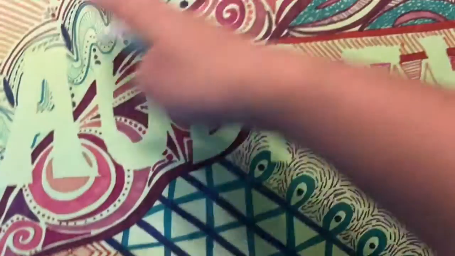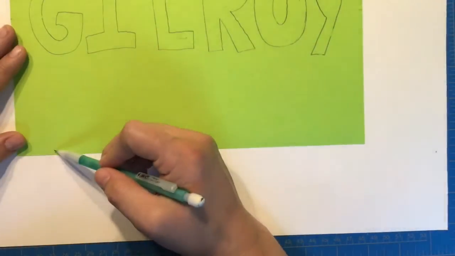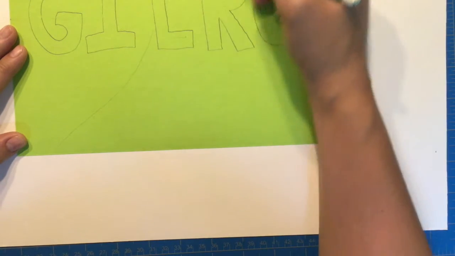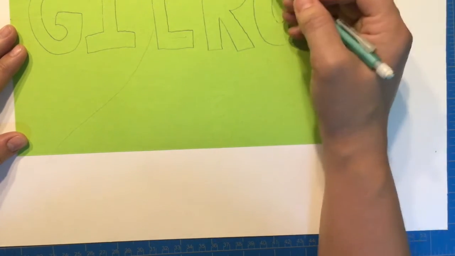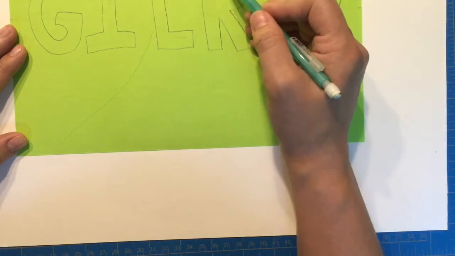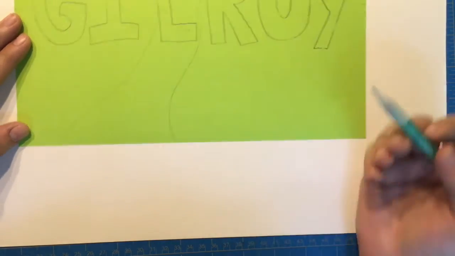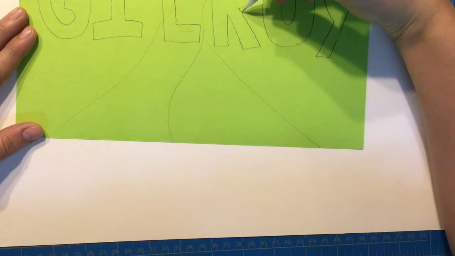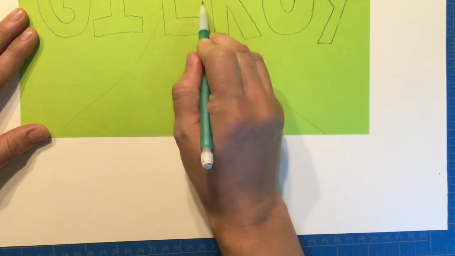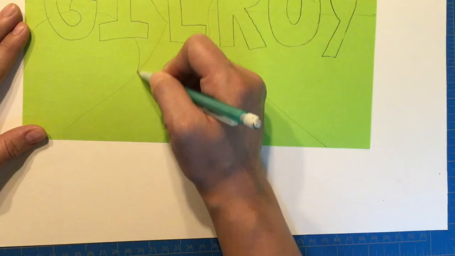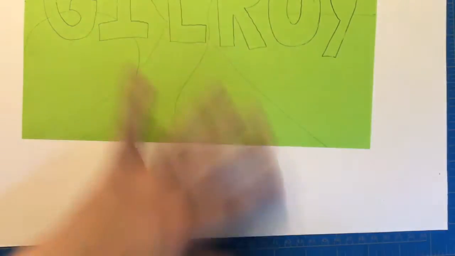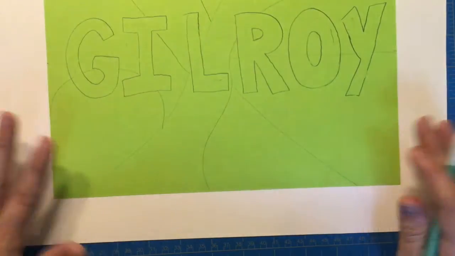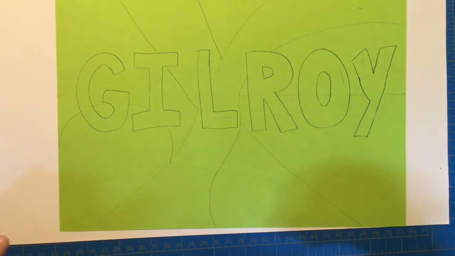For mine, I used some different diagonals. I had some straight lines. You can even map it out if you want to. Sometimes I even start with some bigger lines to help me create the direction that I want my pattern to go, and I break it into some smaller sections. Now that I've got those sections mapped out, I can start creating some of the different patterns.